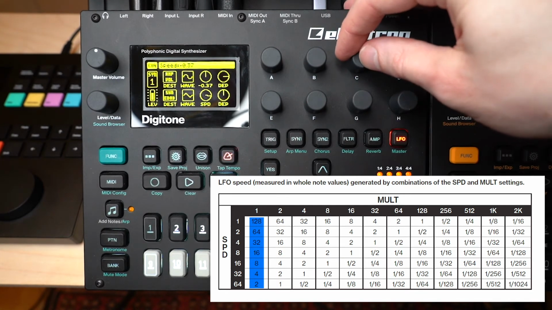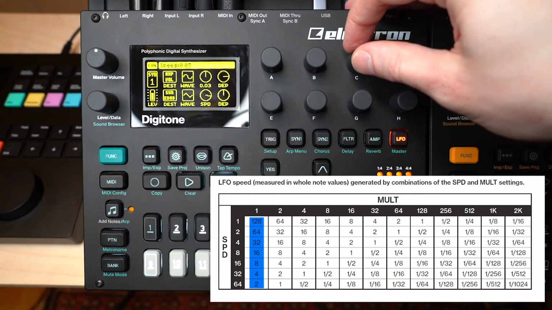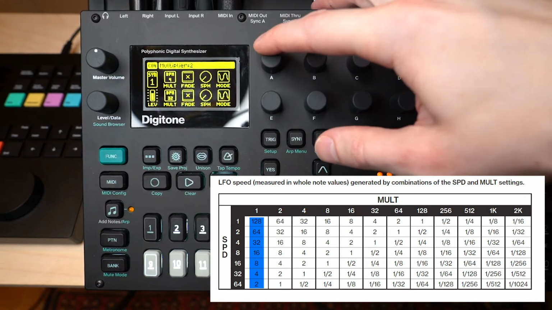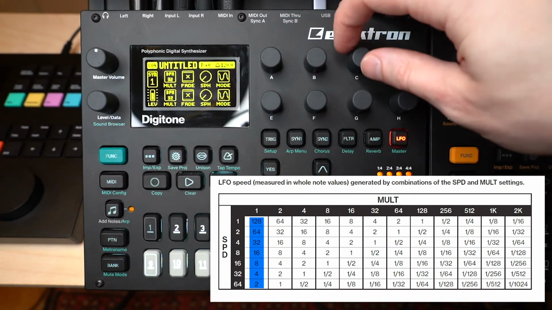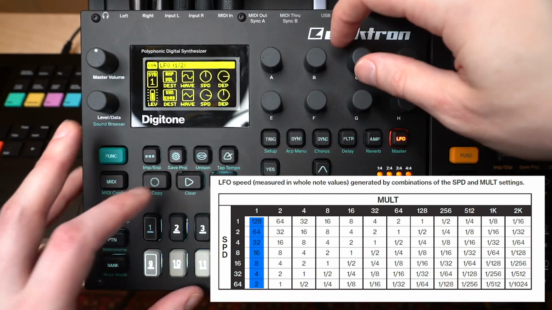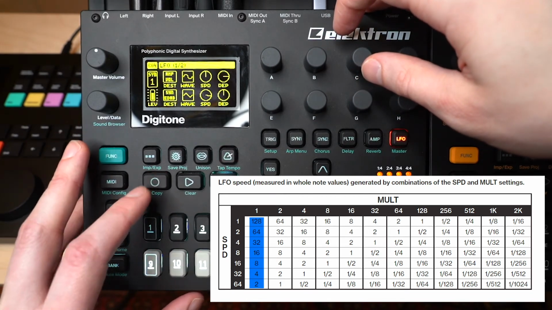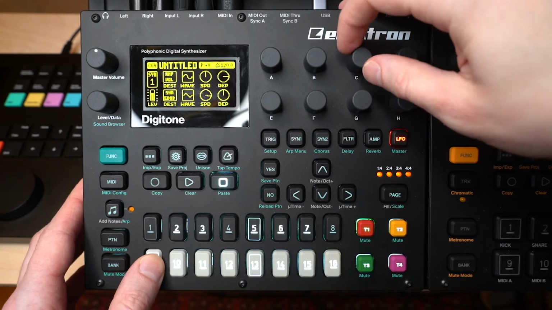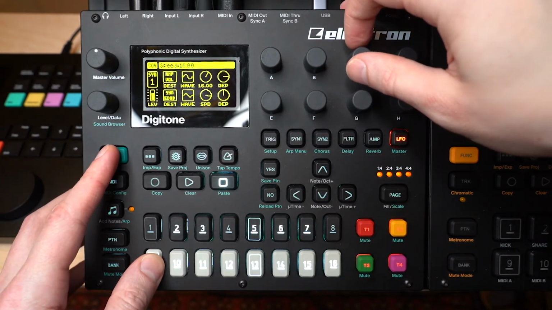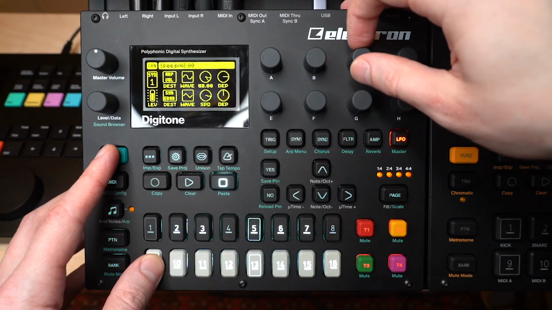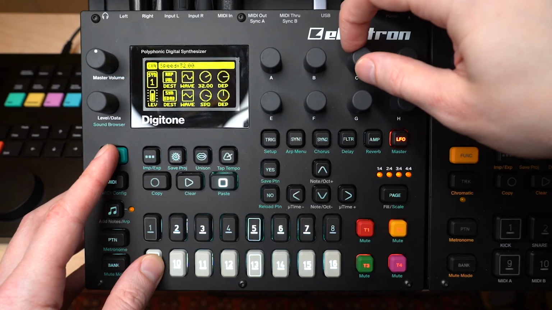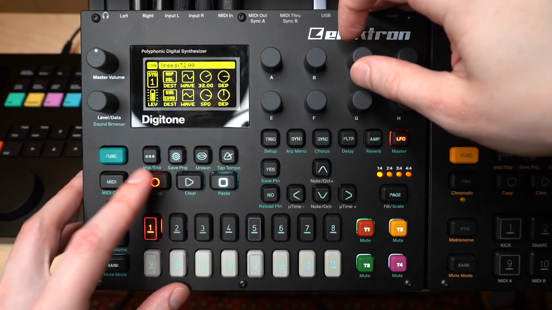So that's why you need this multiplier to turn things up a bit and give us some faster durations that we can use. So I'm just going to play it. And if you hold function while you turn the encoder, you can go to even divisions of the beat. Like that. So let's listen to this little trig I put in.